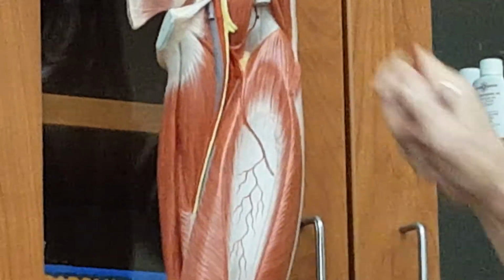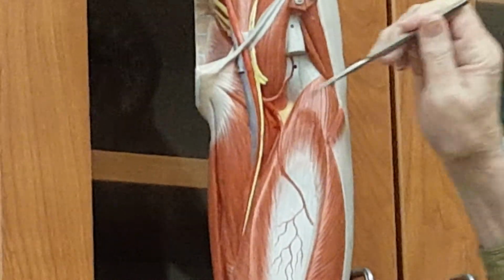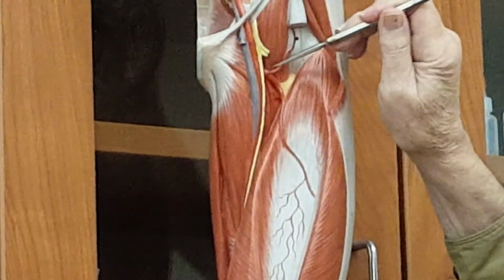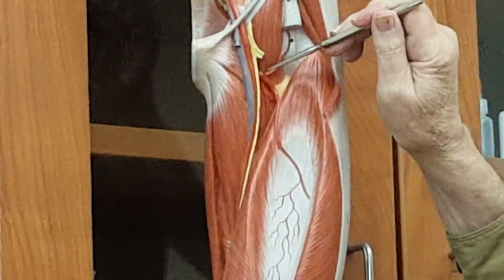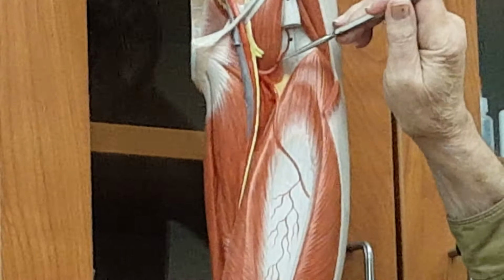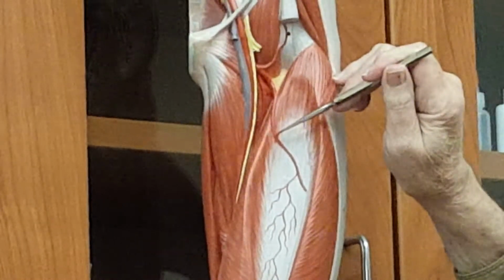Yes. So right here we have the lateral circumflex artery, which feeds the hip and upper thigh, and we have the ascending branch of the lateral circumflex artery and the descending branch of the lateral circumflex artery.